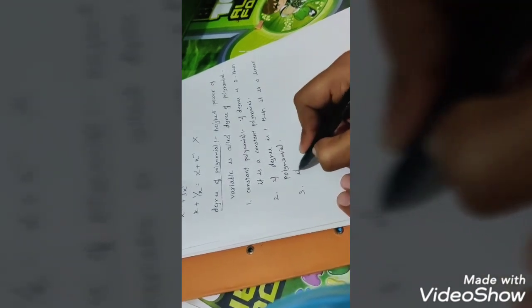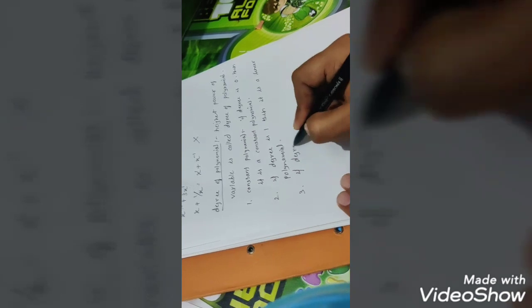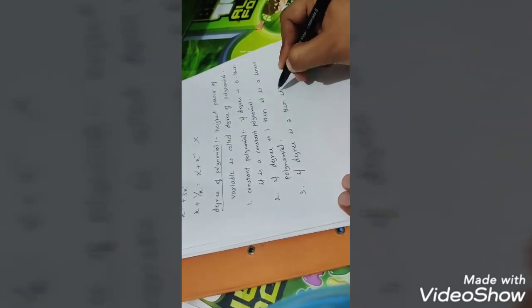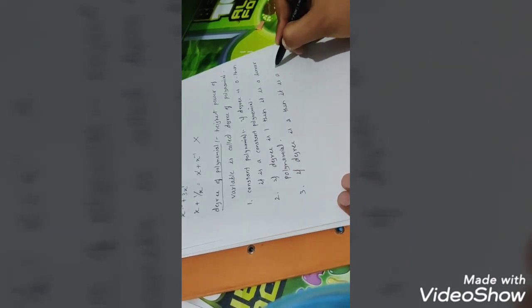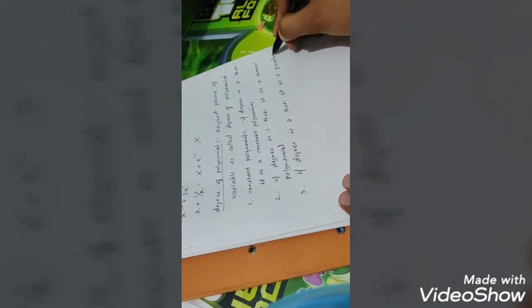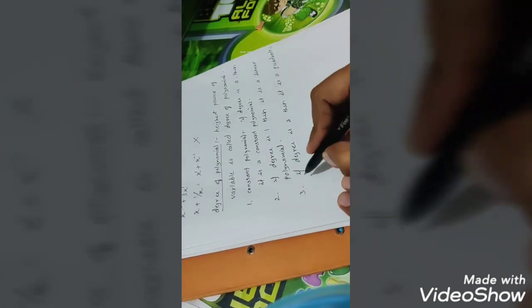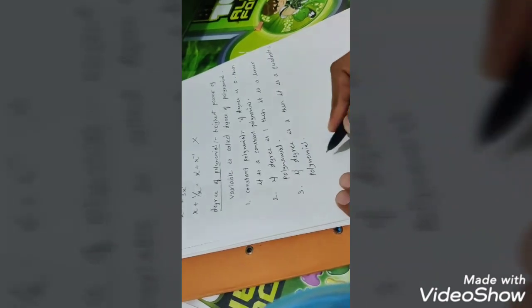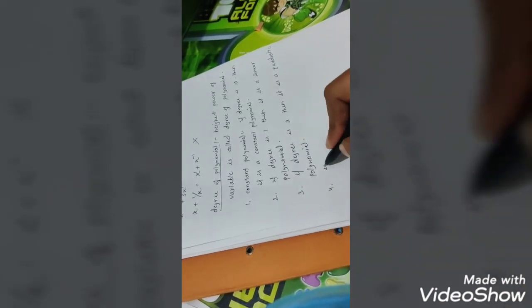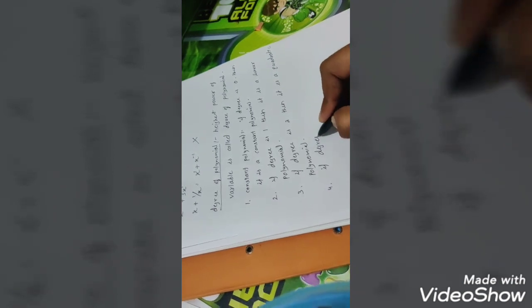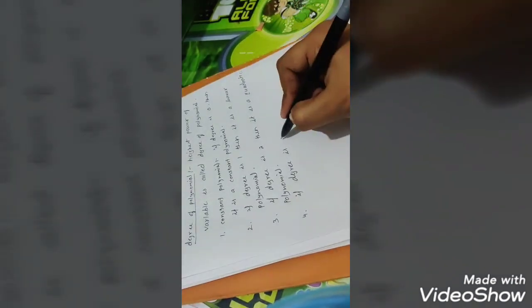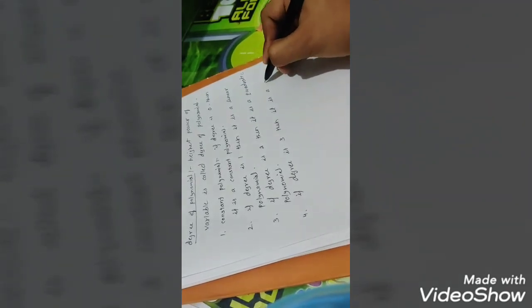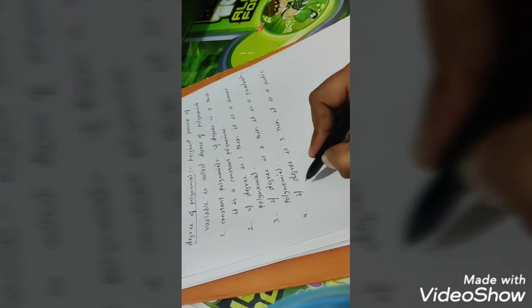Third, if degree is 2, then it is a quadratic polynomial. If degree is 3, then it is a cubic polynomial.